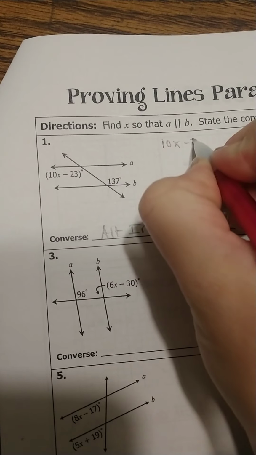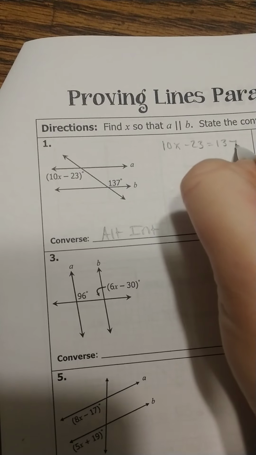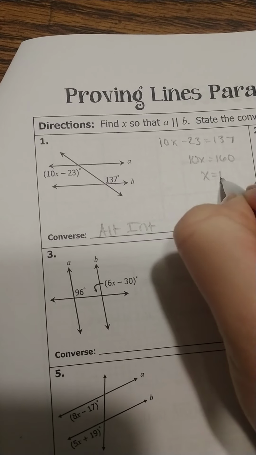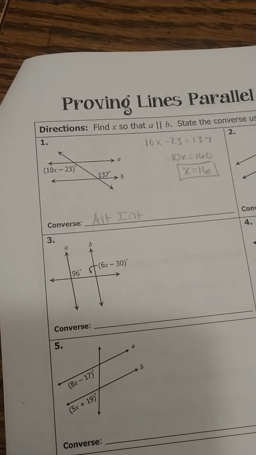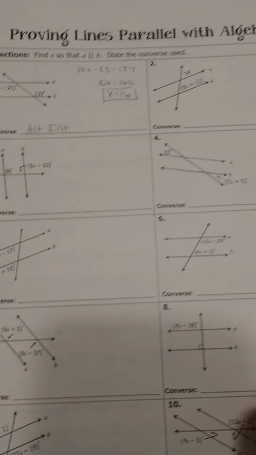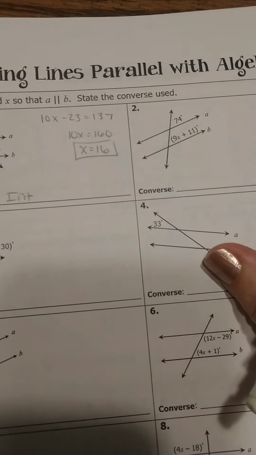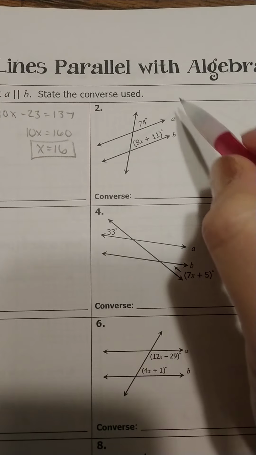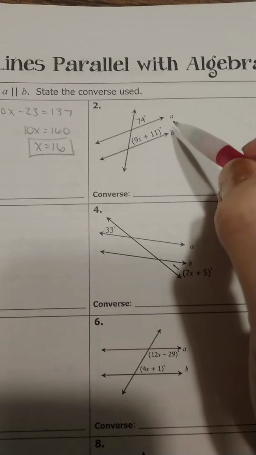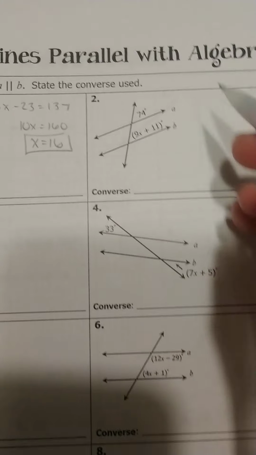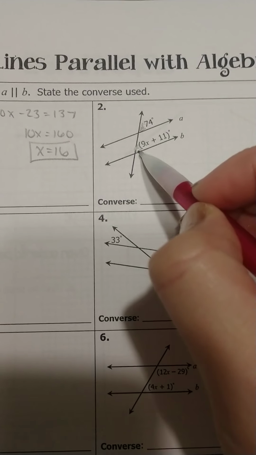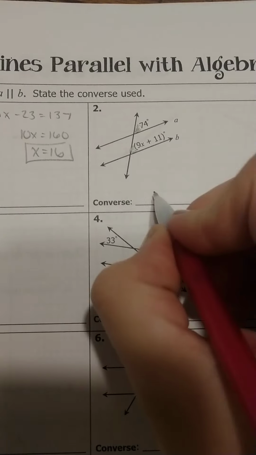So we set 10x minus 23 equal to 137. We get 10x equals 160. X equals 16. That's it. Number two. You're finding x, so A is parallel to B. This angle and this angle, those are corresponding.